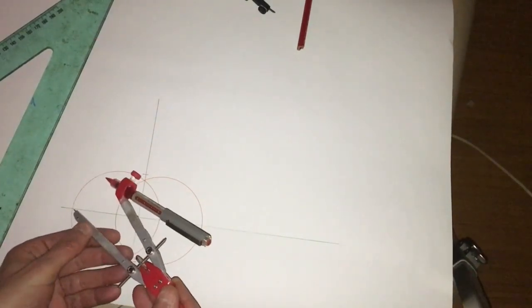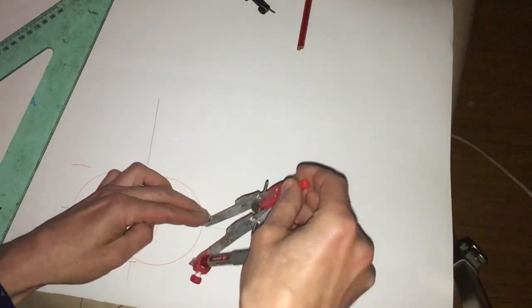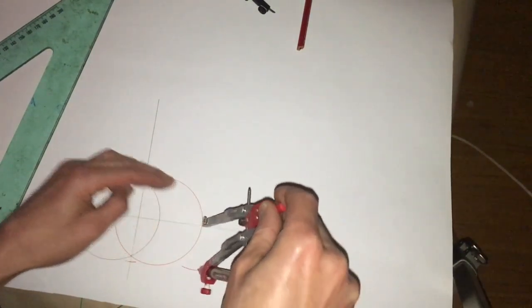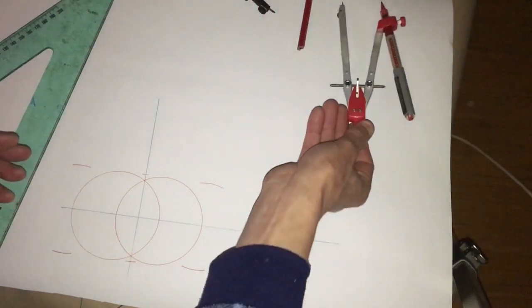So you go onto the edge, right to the very end, and draw a small portion of arc. Small portion of arc, and the same there. Now we're going to change the compass setting.